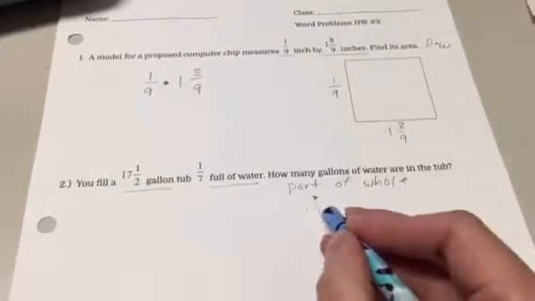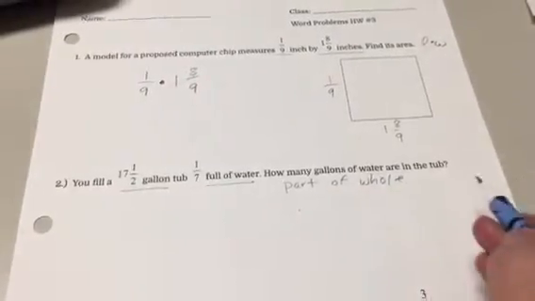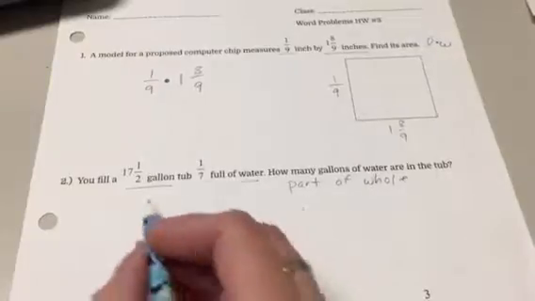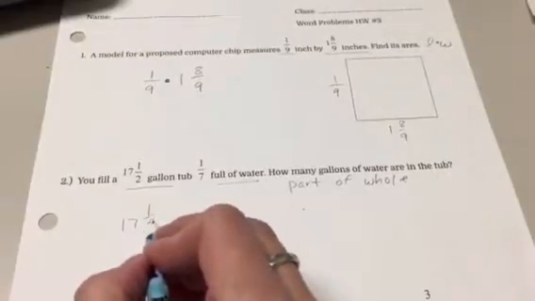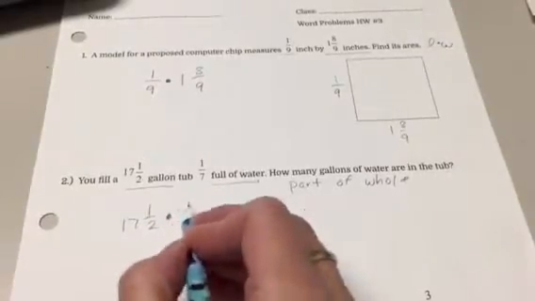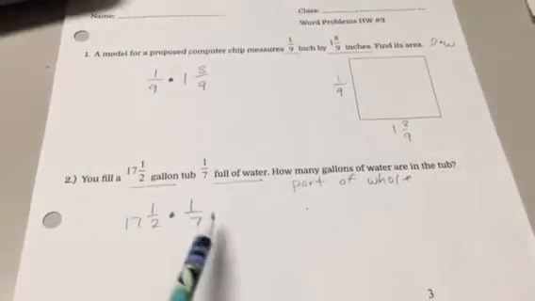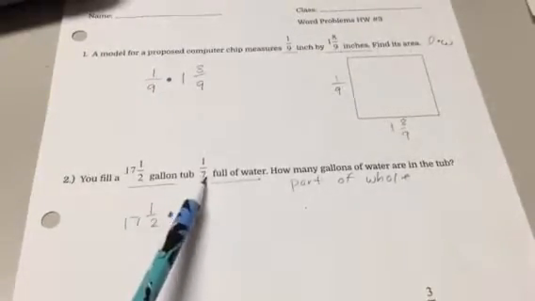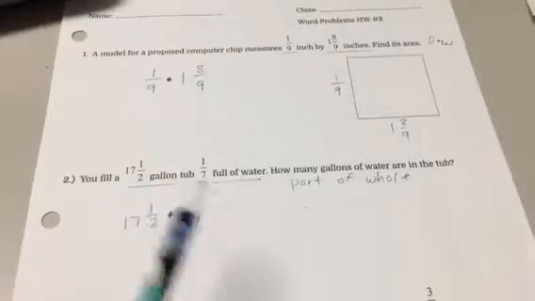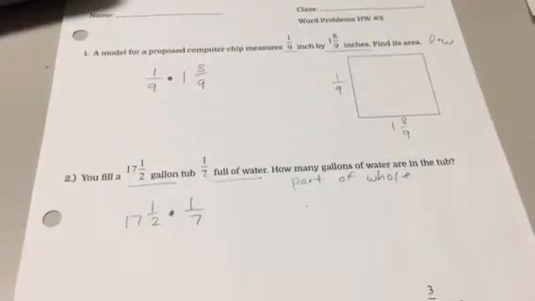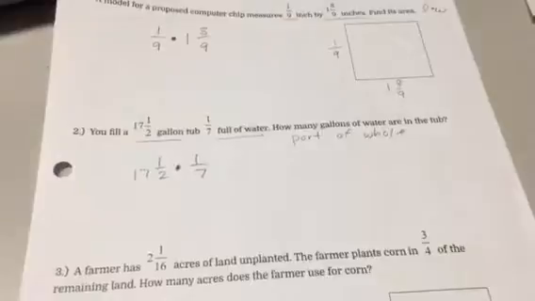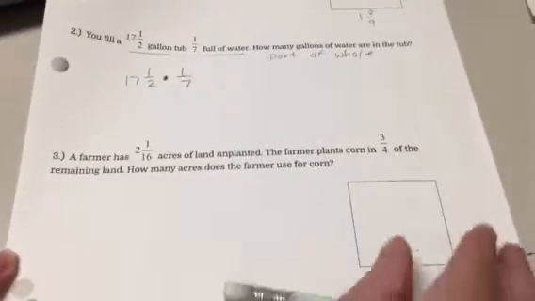So when we find part of a part or part of a whole, we multiply. So again, you're going to take 17.5 and we're going to multiply that by 1/7 because we're trying to find how much is 1/7 of 17.5 gallons. I'll let you guys multiply the two fractions.